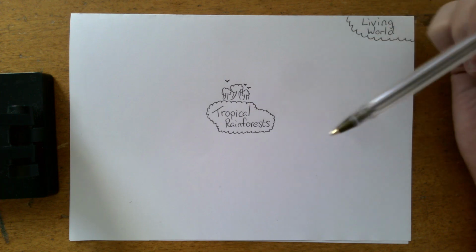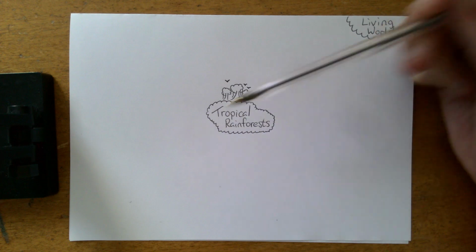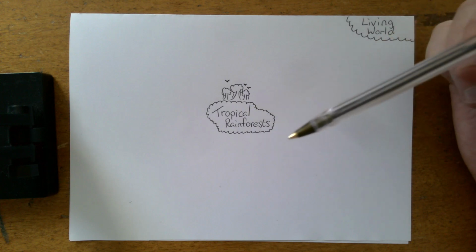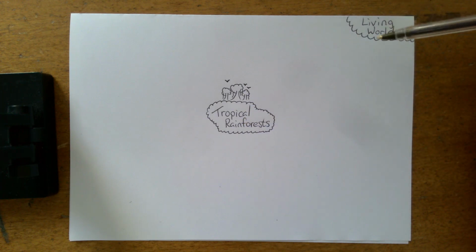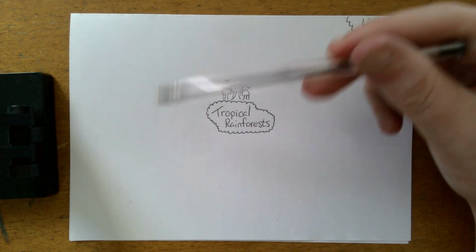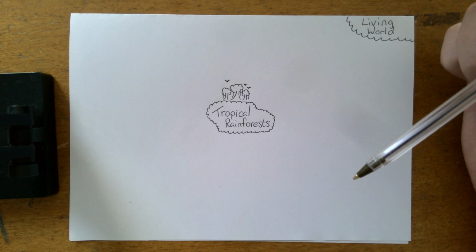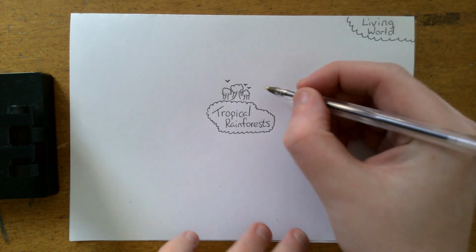We're going to have a quick look today at tropical rainforests, a bit of an overview, which will be one of your ecosystems that you need to know about in your living world topic. That's on paper 1. All you're going to need is half a sheet of A4 like I've folded here. Feel free to pause as we go along. So, let's start with tropical rainforest.